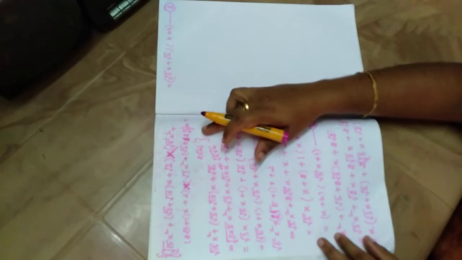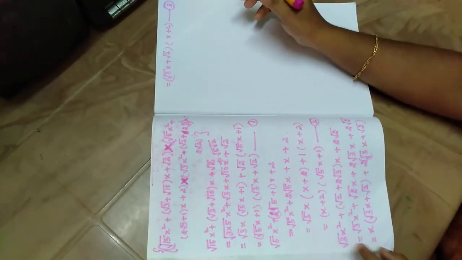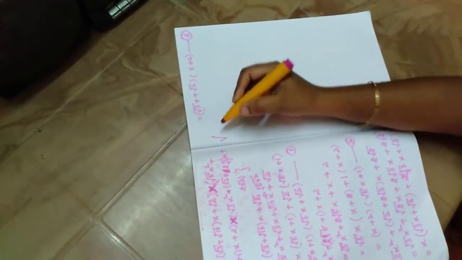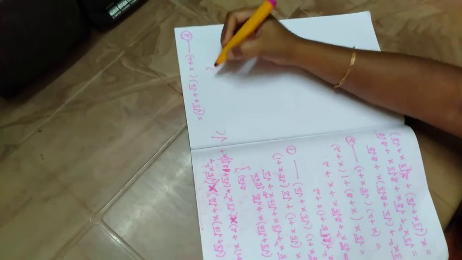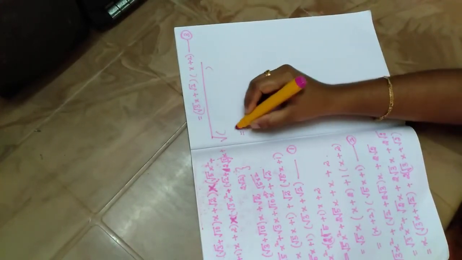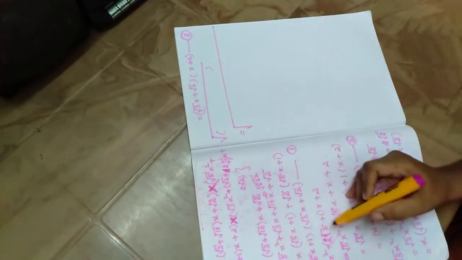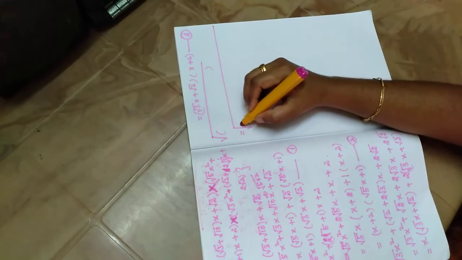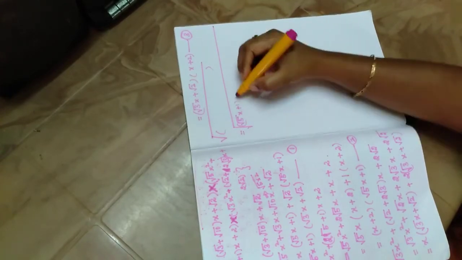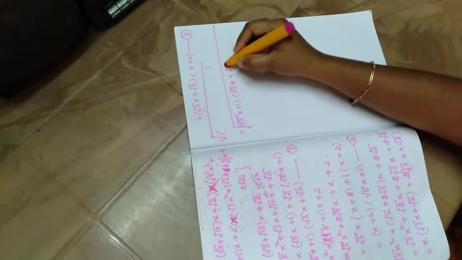So for the given equation, we found 3 more equations in the shortest form. So now you need the square root of the given question, which is equal to square root of... So for the first term, what are we getting? That is square root of 5x plus 1 into square root of 3x plus square root of 2.